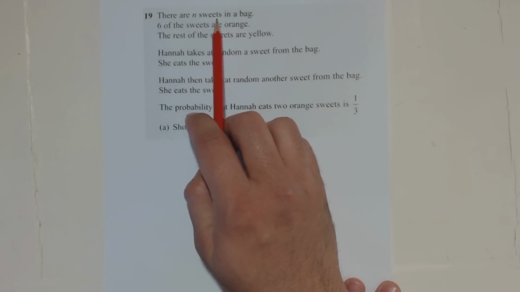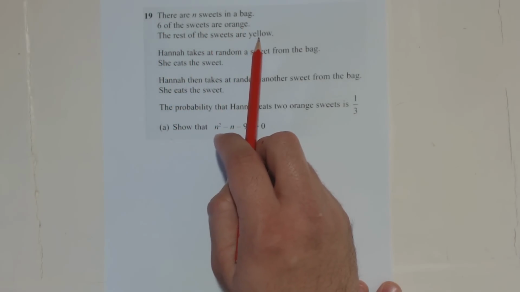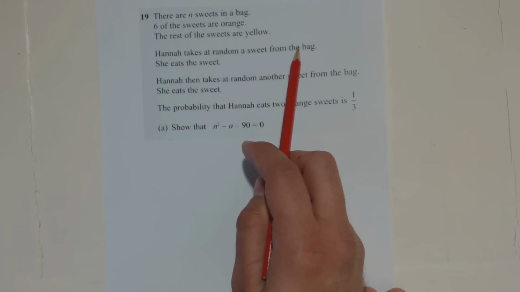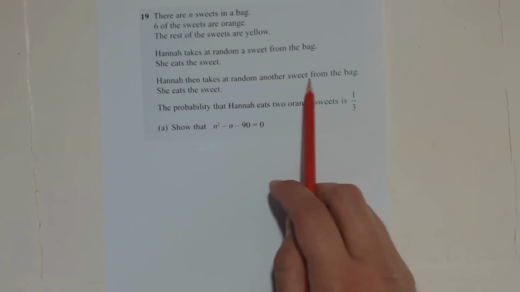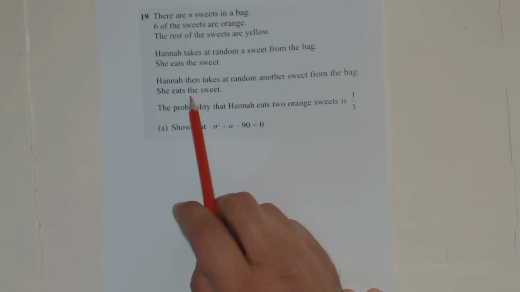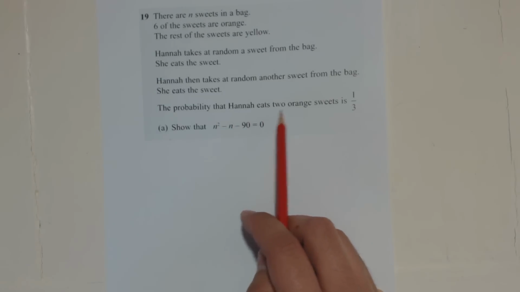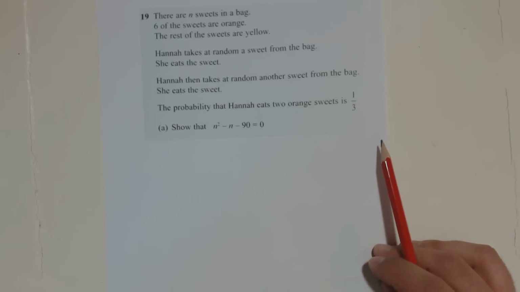There are n sweets in a bag. 6 of the sweets are orange. The rest of the sweets are yellow. Hannah takes at random a sweet from the bag. She eats the sweet. Hannah then takes at random another sweet from the bag. She eats the sweet. The probability that Hannah eats 2 orange sweets is a third. Part A. Show that n squared minus n minus 90 equals 0.